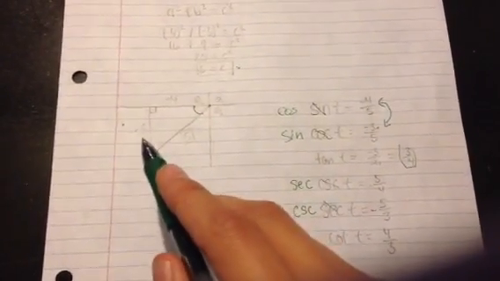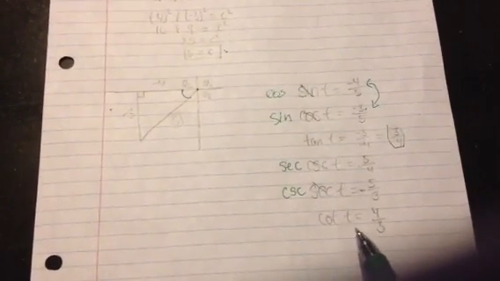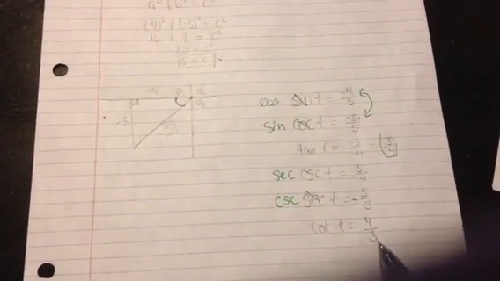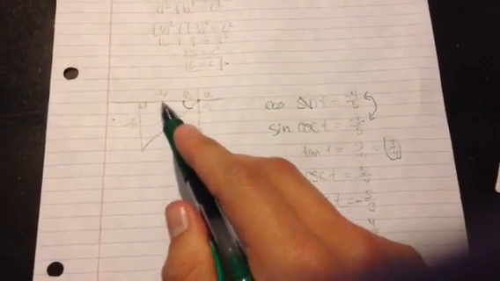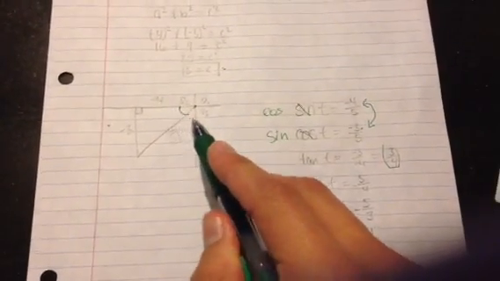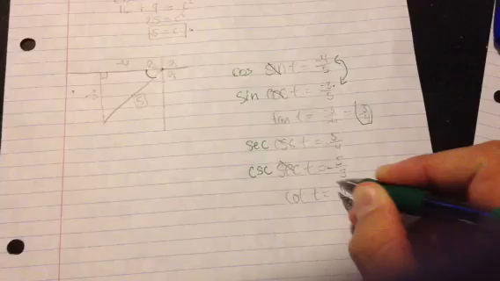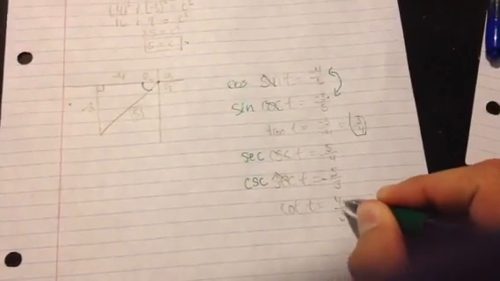So 5 over negative 3, negative 5/3. And cotangent is the other one that I also got right, which is negative 4, or the adjacent side of the angle, over negative 3, which is the opposite side of the angle. And when you have two negatives right here, they just cancel out when you divide them. So cotangent, 4/3.